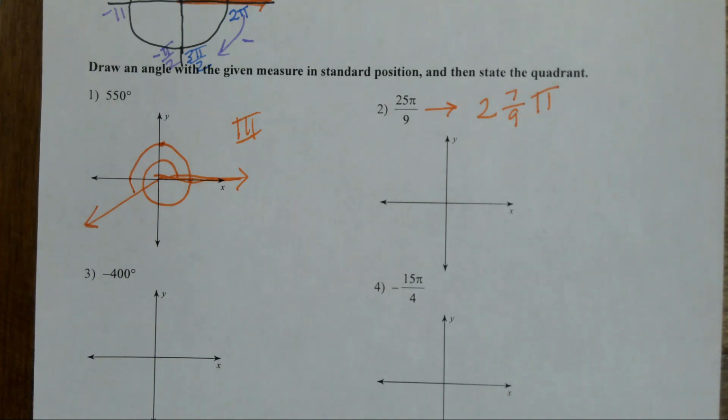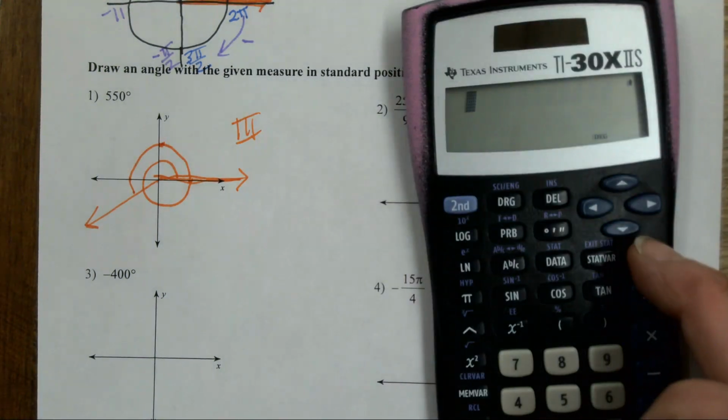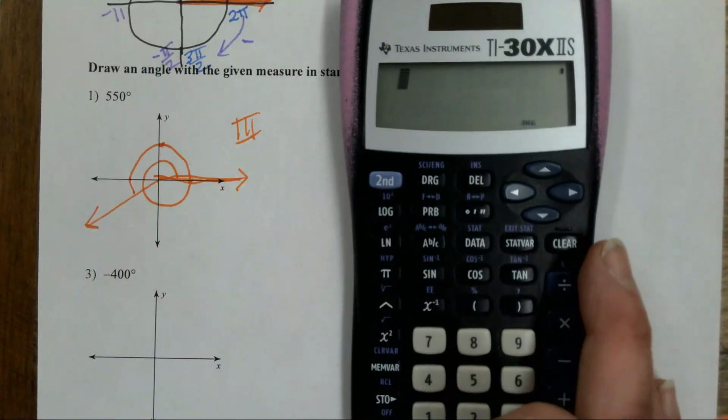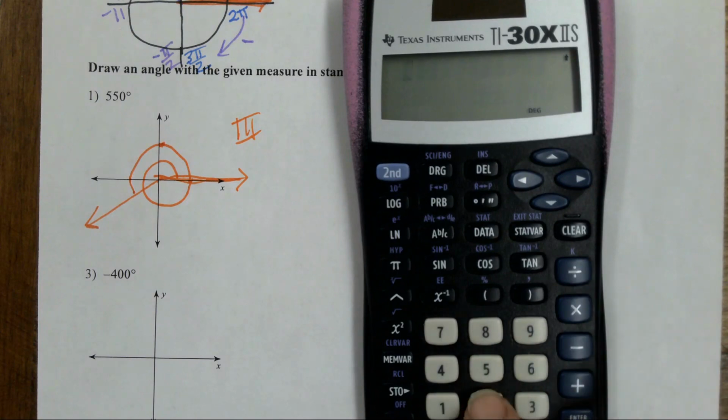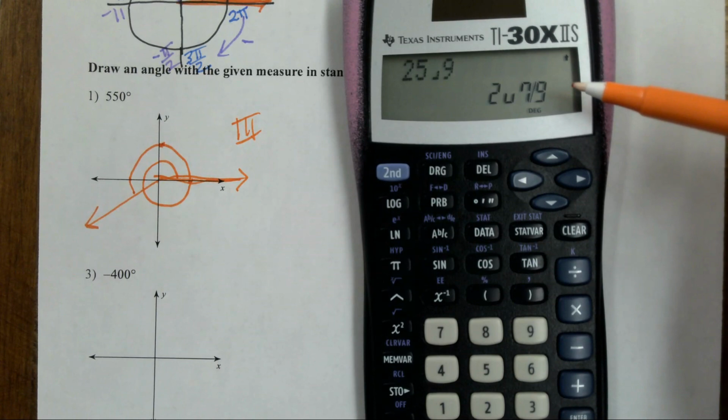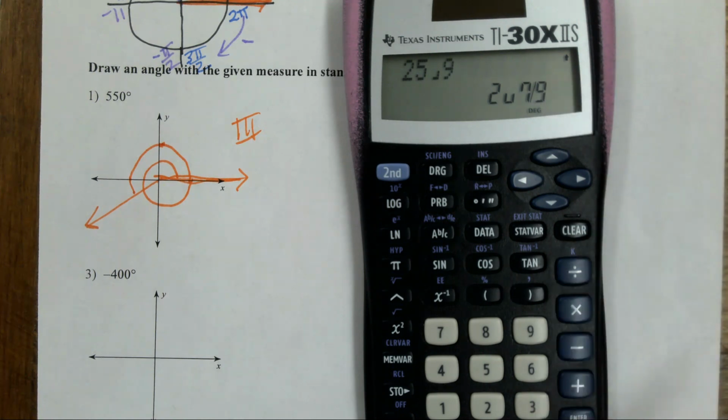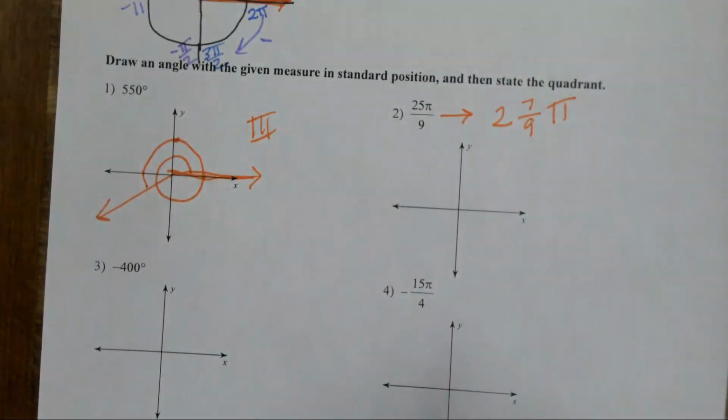If you are like, fractions make me cry, become very close friends with your calculator and the fraction key on your calculator. Because if I plug in 25 fraction 9 and hit enter, my calculator will convert it into 2 7/9 right away for me. If you have a different kind of calculator and yours doesn't, just let me know. I'll tell you how to do it. It's usually just a keystroke or two that puts it in the right form. Okay? All right, so here I am at 2 7/9.